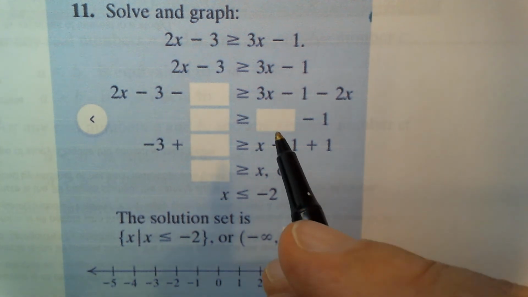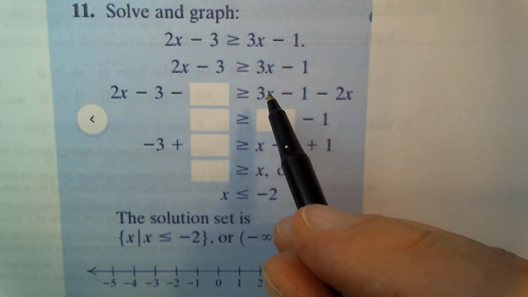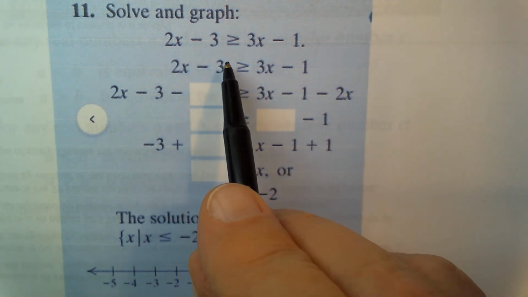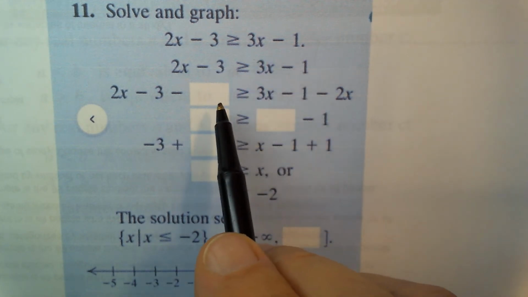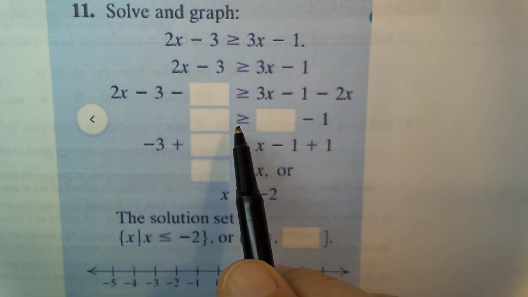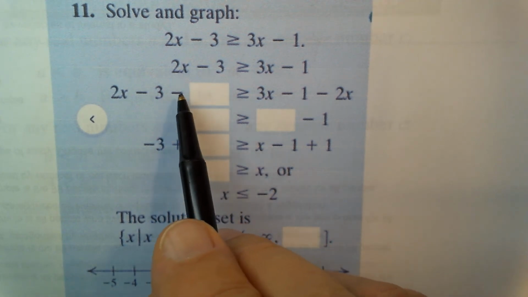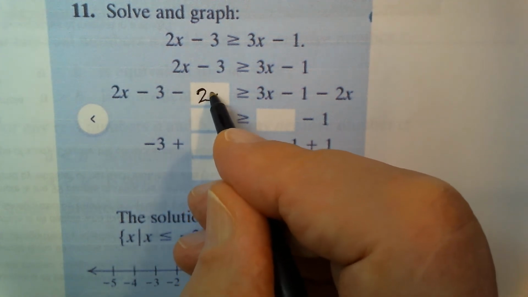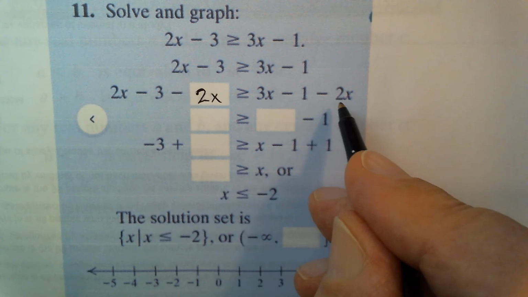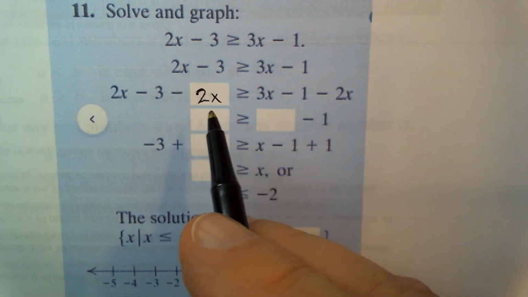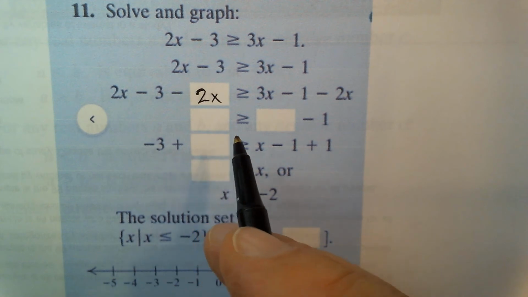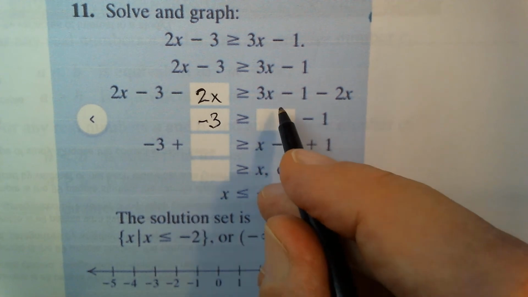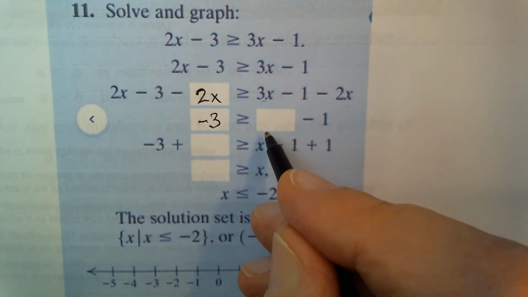For number 11, we just have to solve and graph the inequality here. It begins with the statement 2x minus 3 is greater than or equal to 3x minus 1. And so we are led along the way here as to what you're supposed to do. So 2x minus 3, and we're going to subtract 2x on both sides, so minus 2x. And so we have 3x minus 1 minus 2x on the other side. Then 2x minus 2x is 0, so we only have negative 3 on the left side. And on the right side, we have 3x minus 2x, which is x.